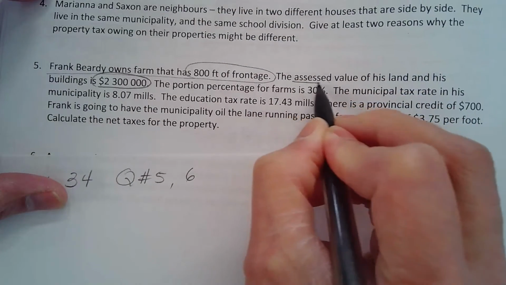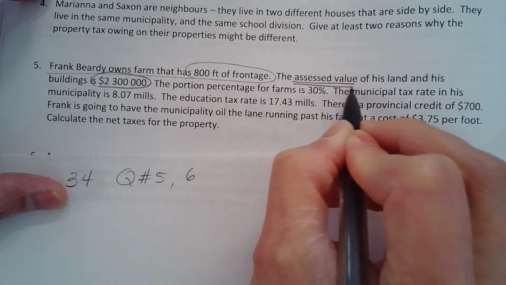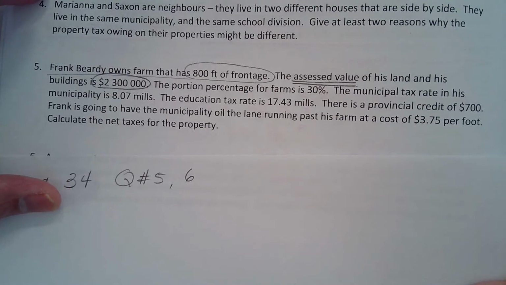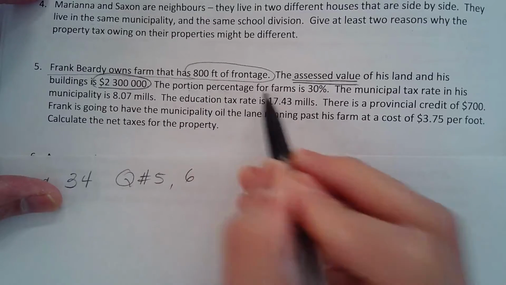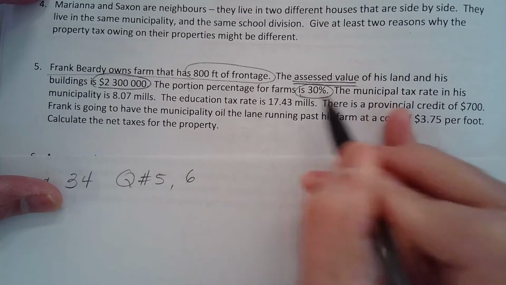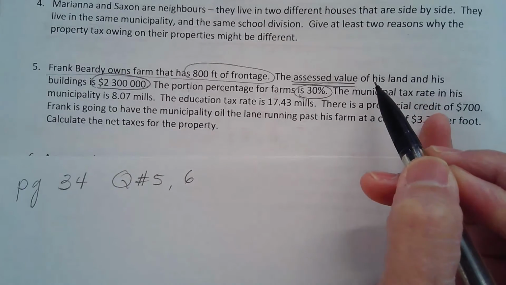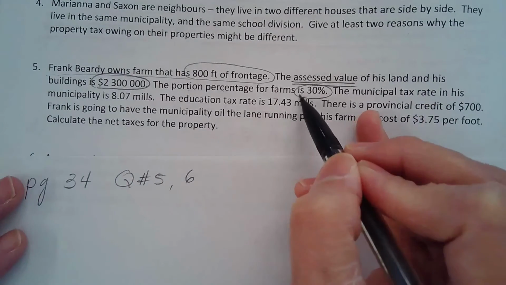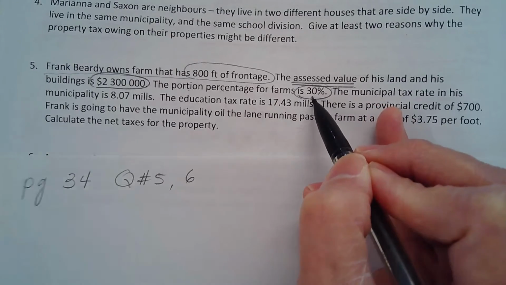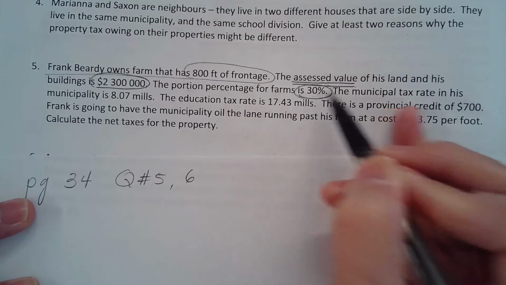Pay attention to the wording: the assessed value is $2,300,000. The portion percentage for farm is 30%. Notice that this is assessed value. We need to get the portion assessment value, so that gives us the percent. We're going to use that percent right away.